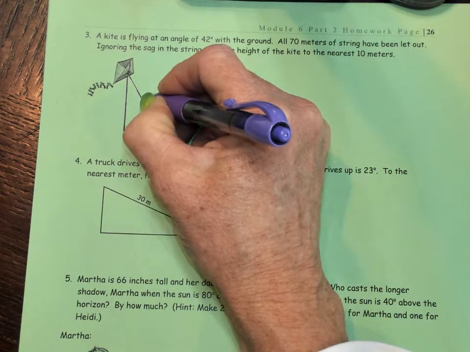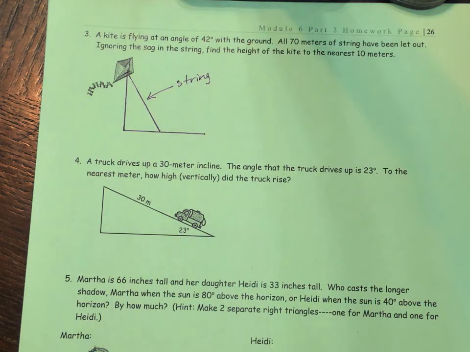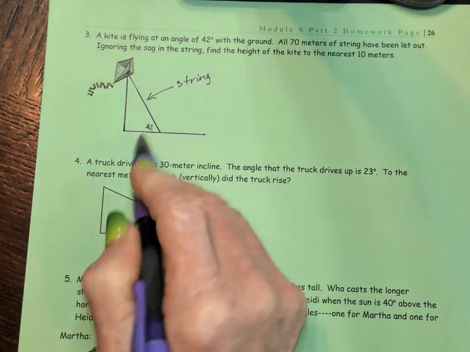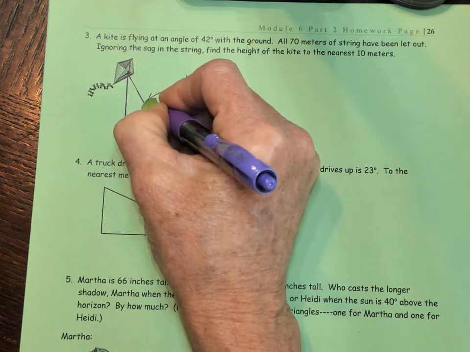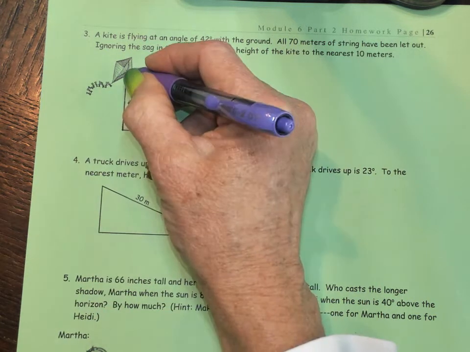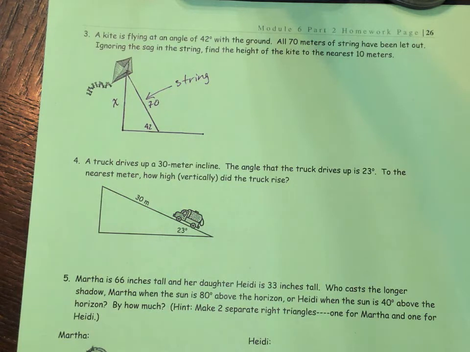Here's the string. The kite is flying at an angle of 42 degrees with the ground, and here's the ground down here. All 70 meters of string have been let out, so that's 70. The height of the kite, I'm going to call that x.